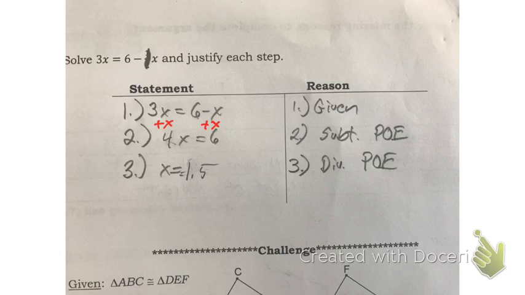If you're adding the x's, why do you say subtraction? That should be what? On the answer key it said addition? No, it says subtraction. Yeah, I should say addition.